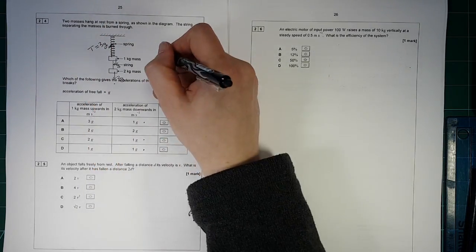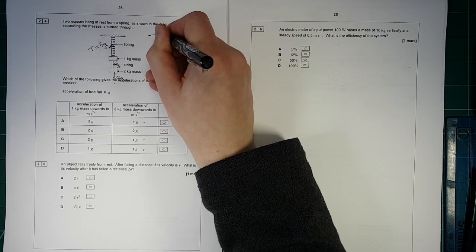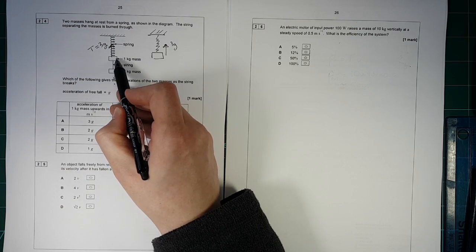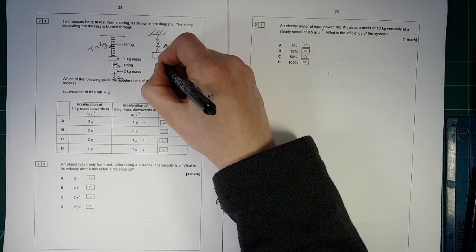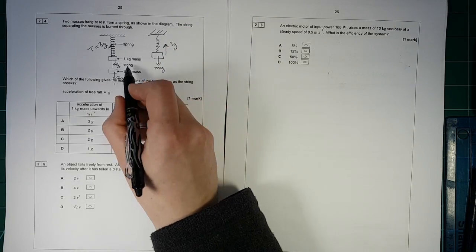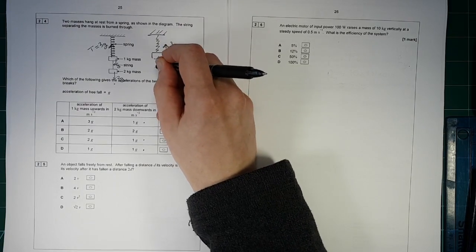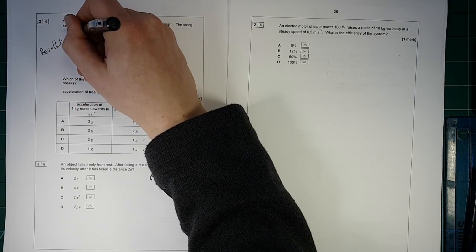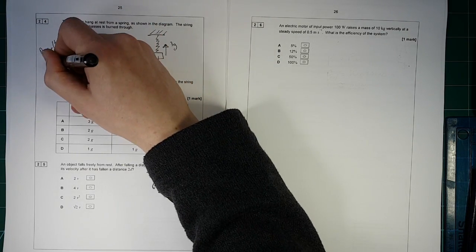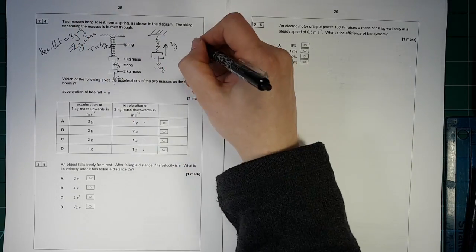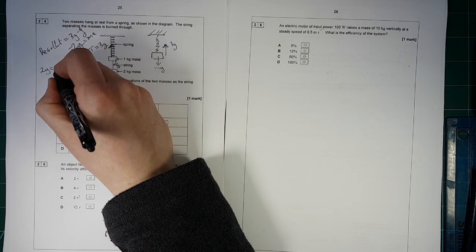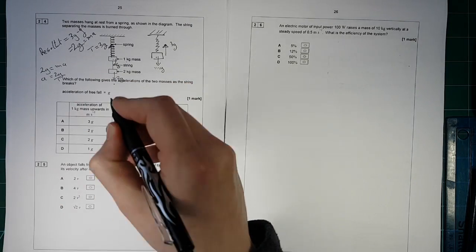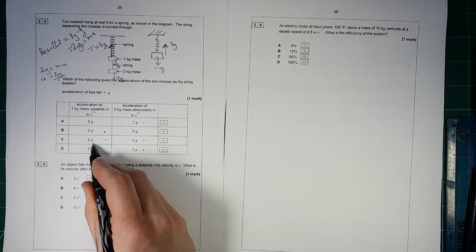Okay, when the string breaks, you've got this situation. You've got 3g going up because the spring is still extended to the same amount it was when this was on, but now you've only got mg acting downwards, and that's m is 1 kilogram, so that's just g acting downwards. So the resultant is going to equal 3g minus g is equal to 2g, and that is equal to the mass times by the acceleration. So if 2g is equal to ma, then a is equal to 2g divided by the mass, and the mass of that block there is just 1. So it's 2g going upwards, so it's that one or that one, so it must be C there.